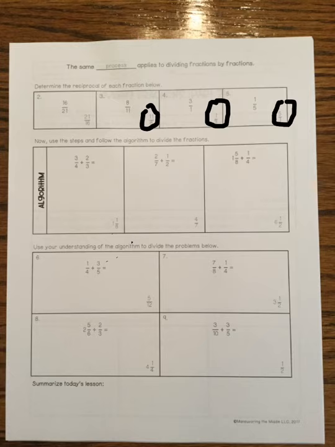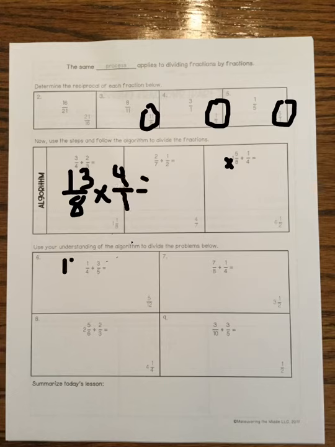I have a fraction, but I also have a whole number on this one, so it's a little bit different. I'm going to have to multiply before I do my reciprocal. It's 8 times 1, and I get 8. And then I'm going to add 5 to that. So that's 13 over 8. And then I'm going to multiply that by 4 over 1. Okay, so 13 times 4. 4 times 3 is 12. 4 times 1 is 4, plus 1 is 5.